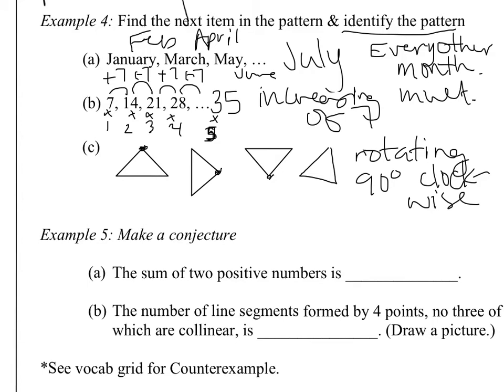So the point of a conjecture is that anybody could read your conjecture and be able to follow the pattern. If your conjecture is wishy-washy, if it doesn't make full sense, then it's not a good conjecture. You have to imagine that somebody who can't even see the pattern is reading your conjecture, and they could be able to create the pattern based solely on your conjecture.